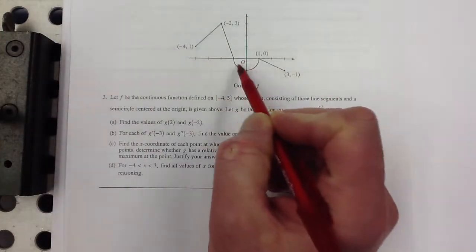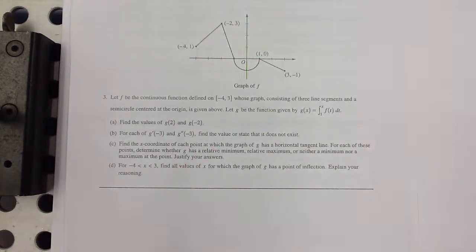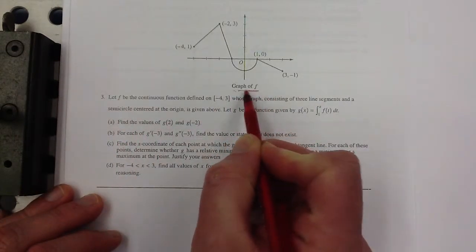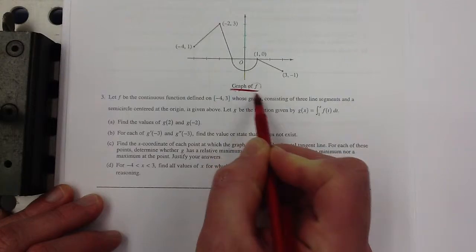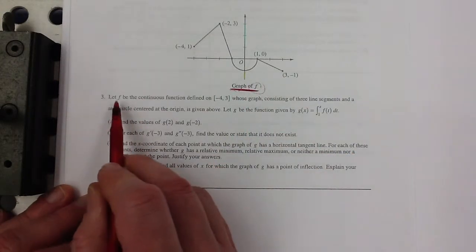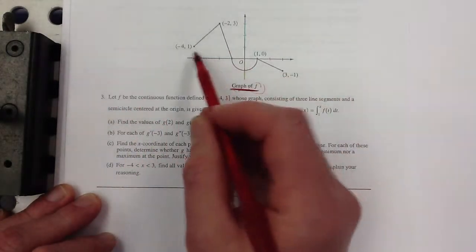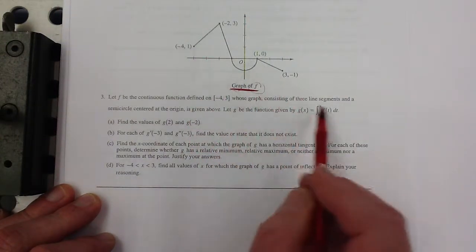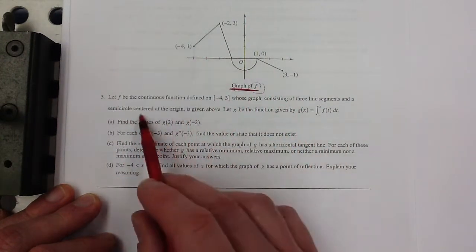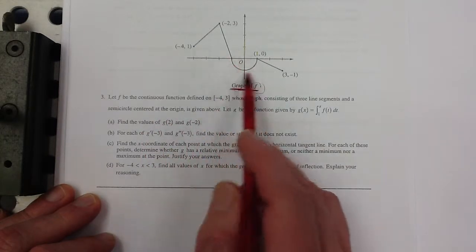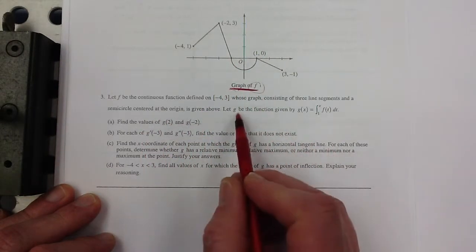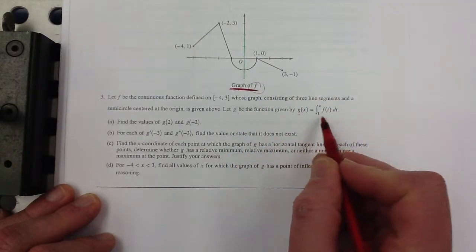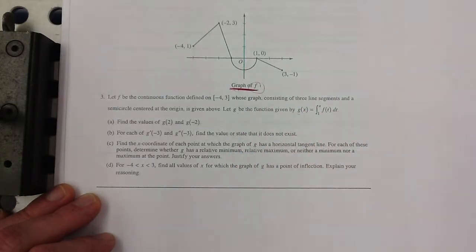Certainly this looks like something I might be finding areas with, right? All right, this is the graph of f, not of f prime. Always good to note that early on. So f is a continuous function defined from -4 to 3, whose graph consists of 3 line segments and a semicircle centered at the origin, the semicircle that is given above. Let g be the function that's defined in terms of the area under this one from 1 to x.